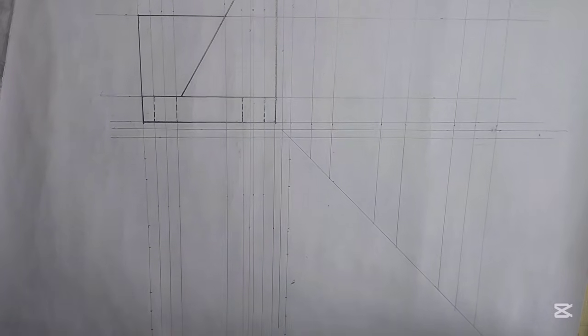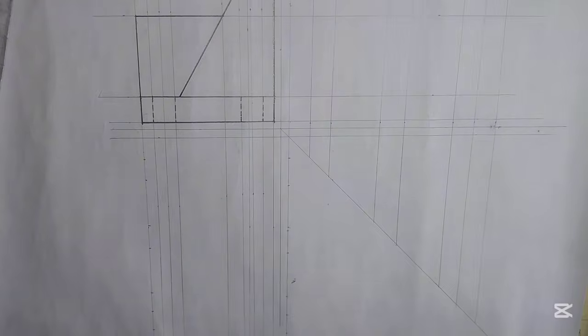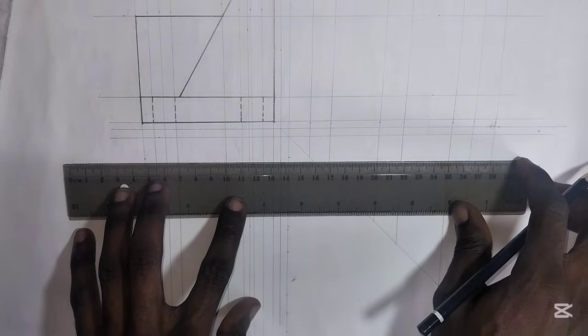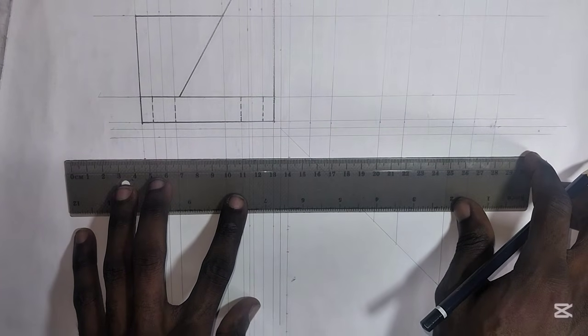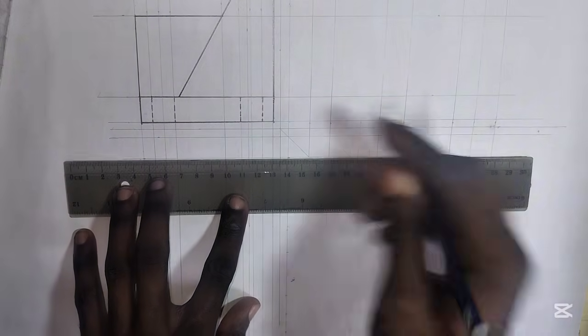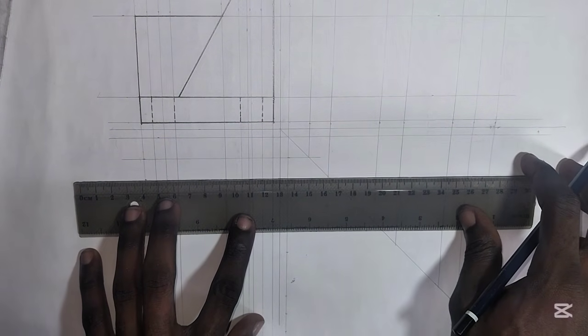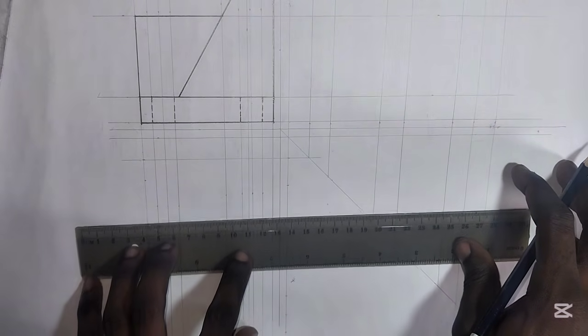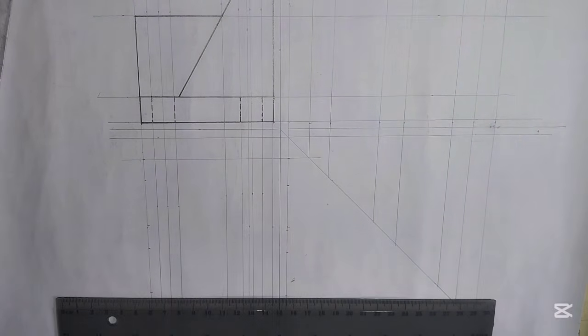Okay. Next, I will join them together horizontally to the slant line also.